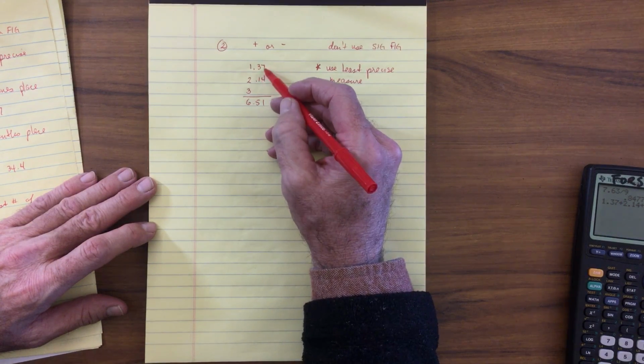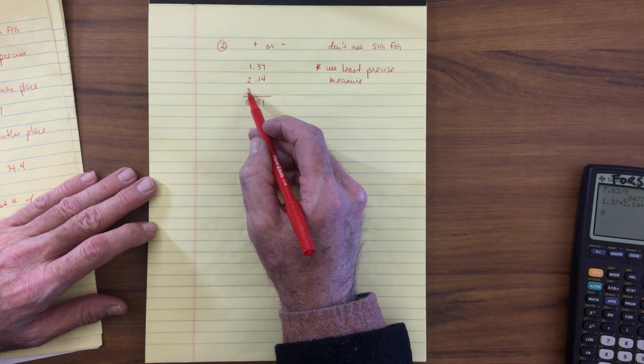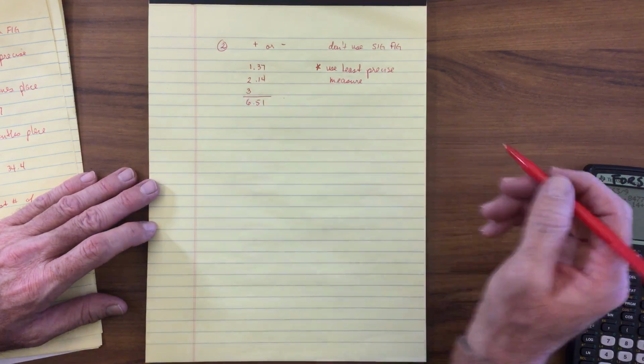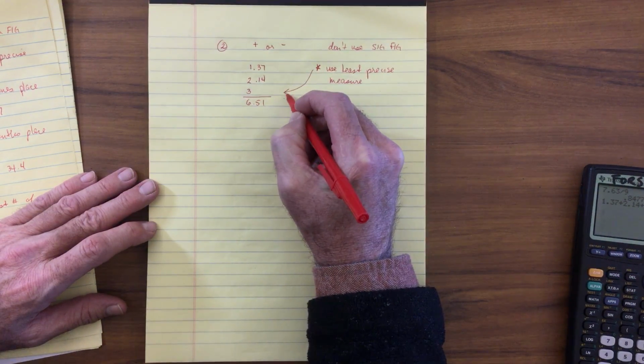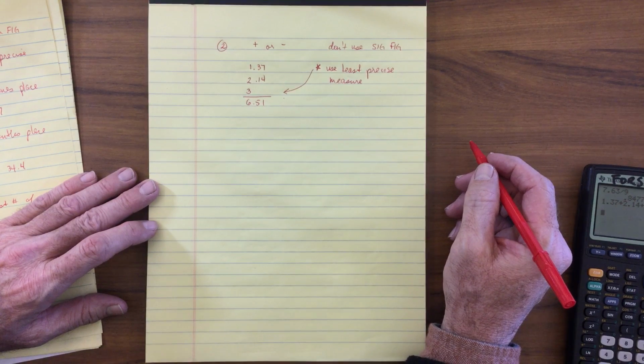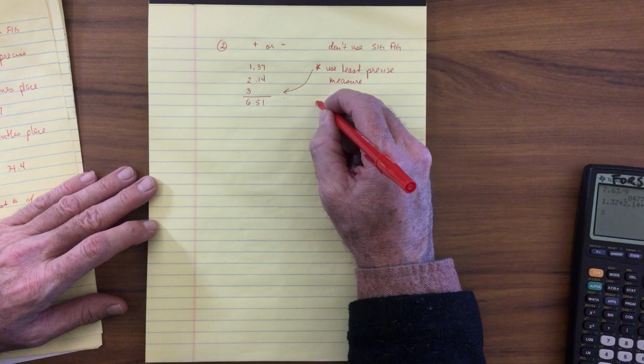These go to the hundredths. Those are very, very precise. That gives us a lot of information. This scale only went to the ones. So we need to use the least precise. The least precise is going to be right here. So what we have to do is round to the ones place.